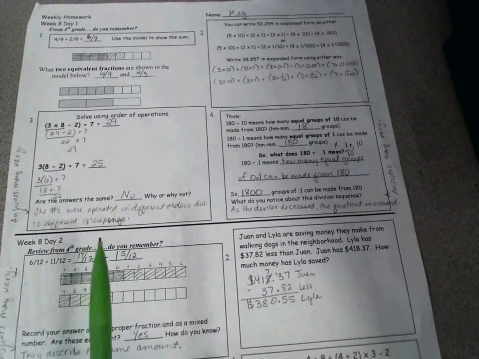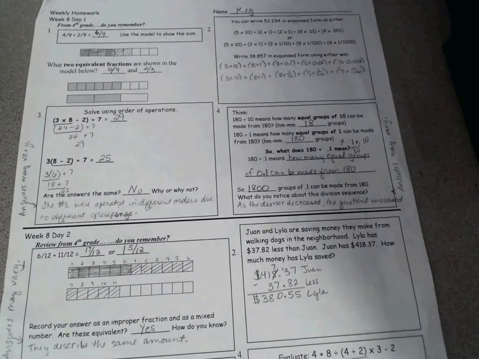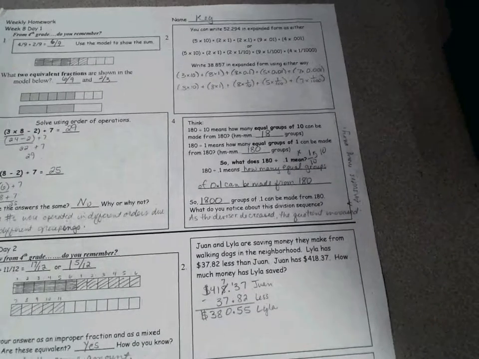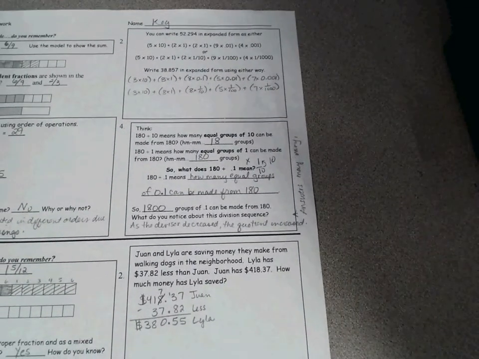Okay, next one, solve using order of operations. You should have had 29. For this one, you should get 25. Are they the same? No, because you changed the way you grouped or you changed the way the operations were done.